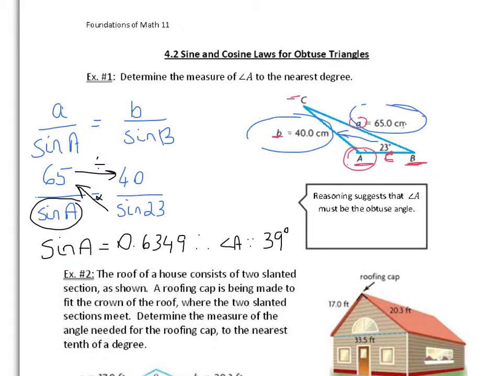But if we look here, we notice that angle A is actually an obtuse angle, and what we got was an acute angle for angle A. Remembering what we talked about in 4.1, we know that sine of A is also equal to sine of 180 minus A, if A is an obtuse angle.